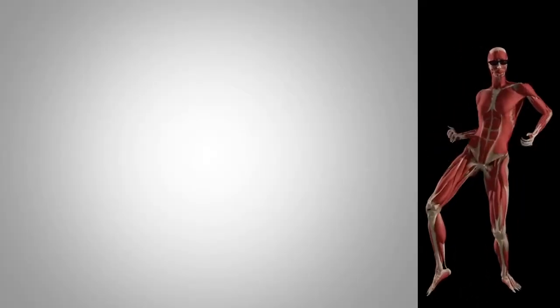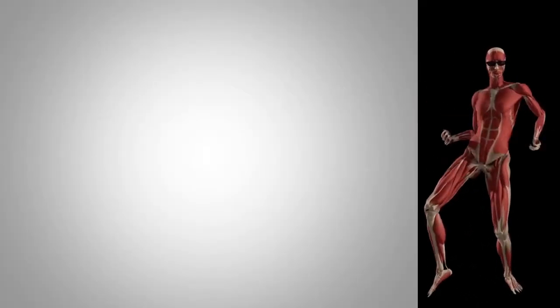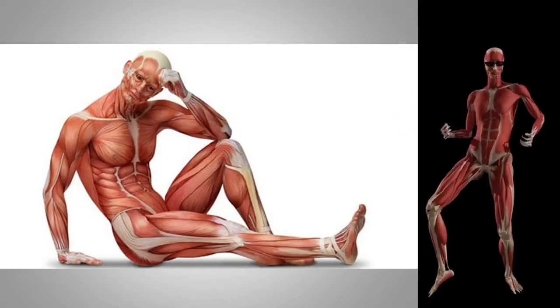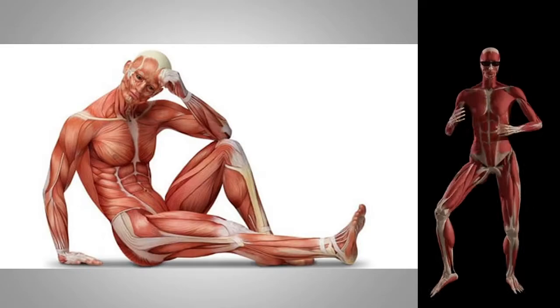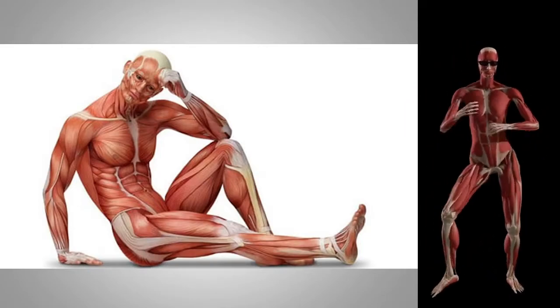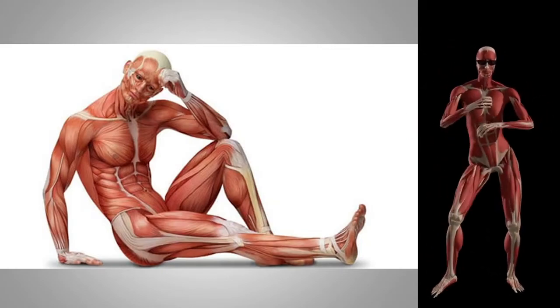Okay, so I have here a picture of our muscles. This is exactly how it would look without our skin, or without our outer layer of protection. We will not be able to see the bones or the skeleton right away because they are covered or wrapped in muscles.